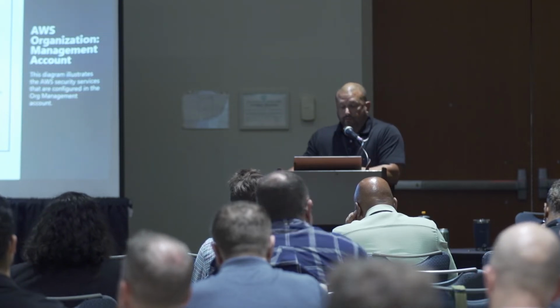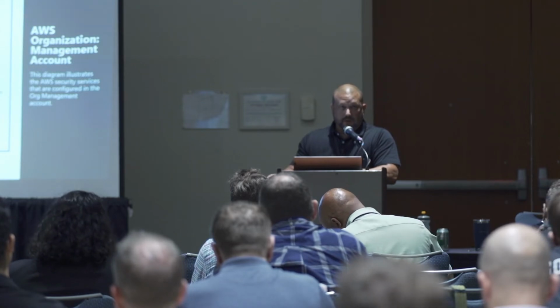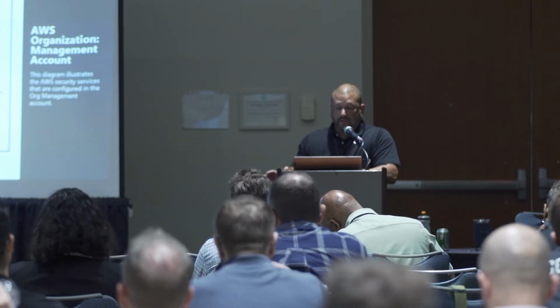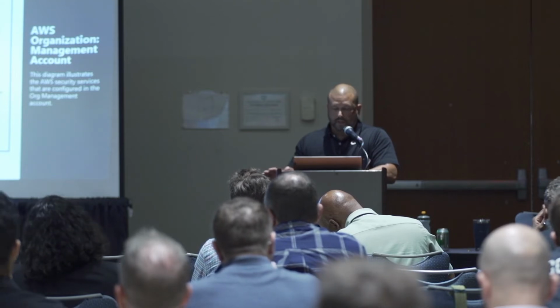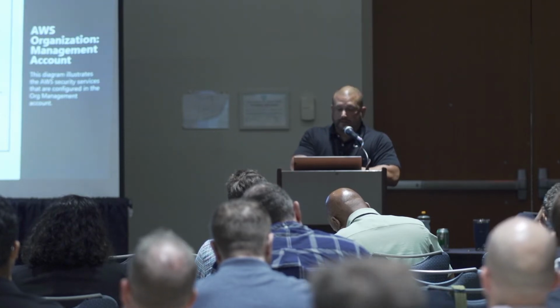AWS Config enables you to provide service last accessed information that you can use to audit and manage account permissions, or rather principal permissions, right? Principals are users, groups, and resources, right? And so you can essentially use it to audit and manage permissions over time. Performing some degree of cloud infrastructure entitlement management is a term in the industry. Cloud infrastructure entitlement management.